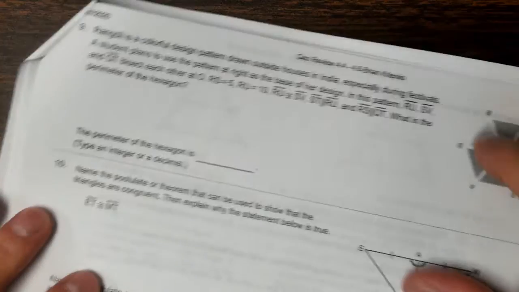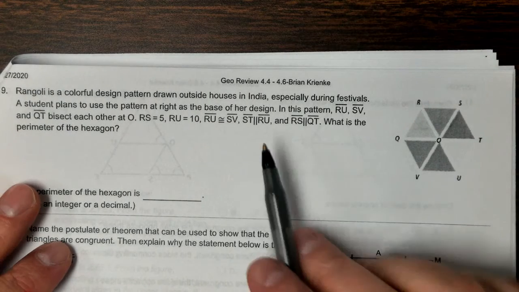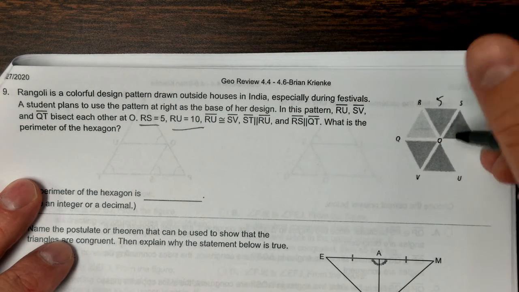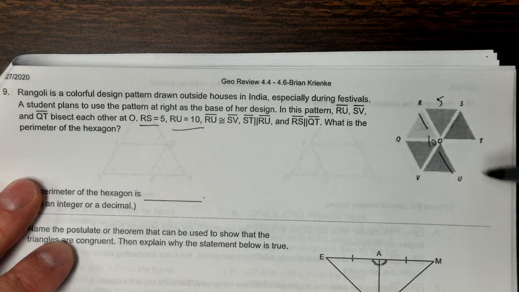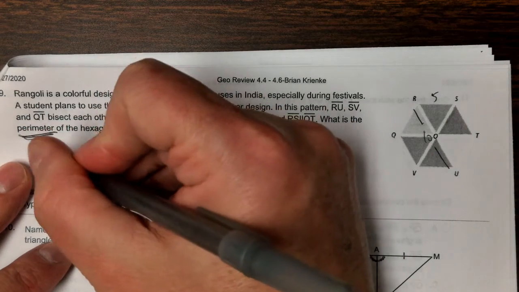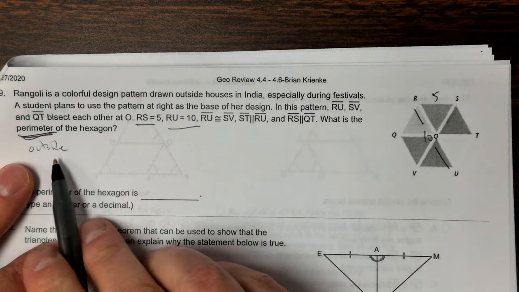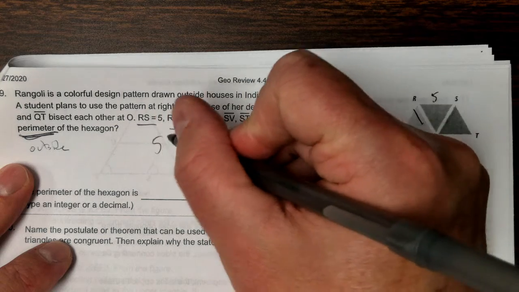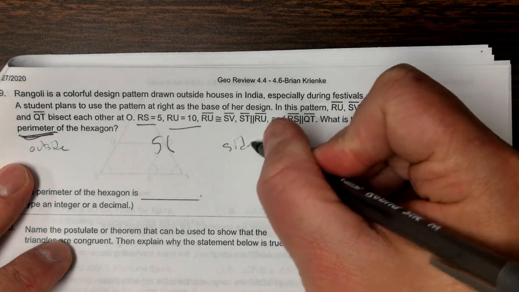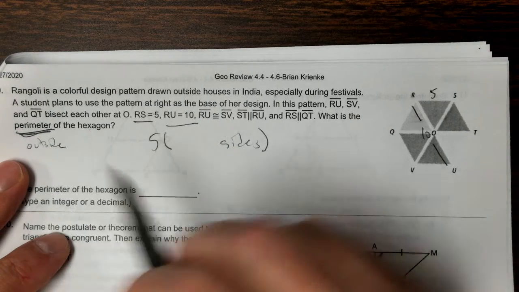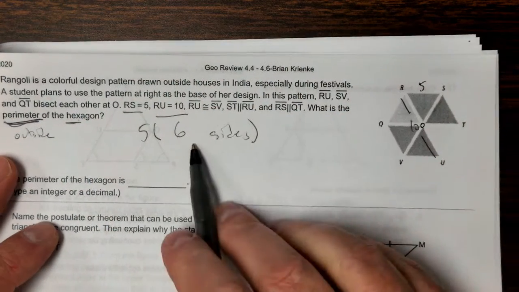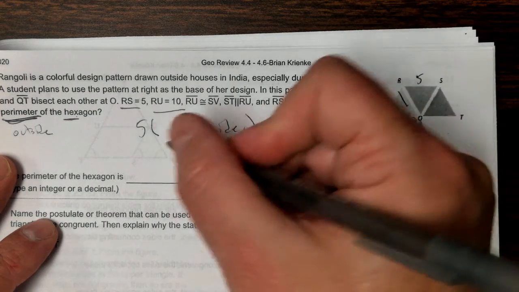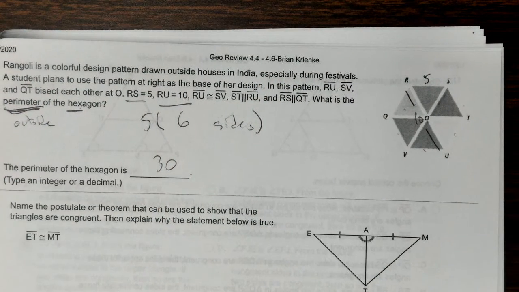Okay, now some shorter questions. This one says RS is 5 and RU is 10. And it's talking about the perimeter, which means the outside. So you got 5 times how many sides? A hexagon has 6 sides. If you wanted to, you could count 1, 2, 3, 4, 5, 6. And so you get 30. 5 times 6 is 30.